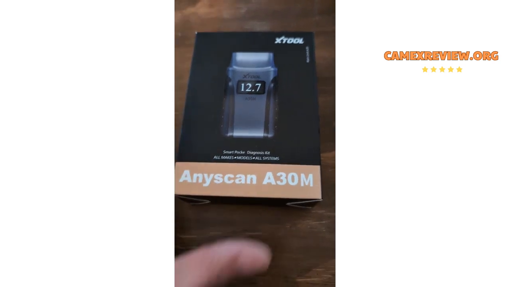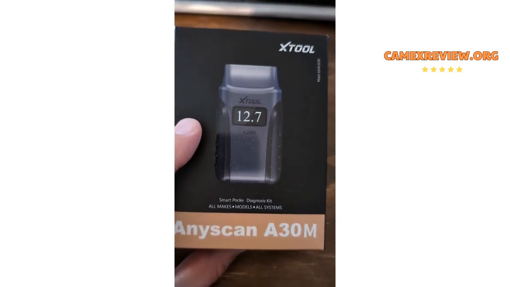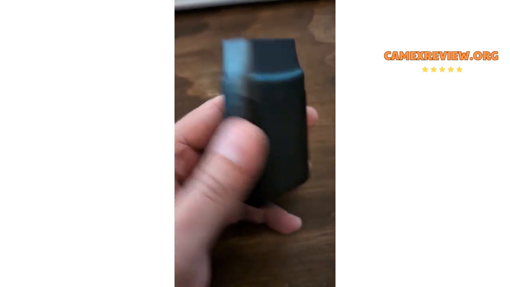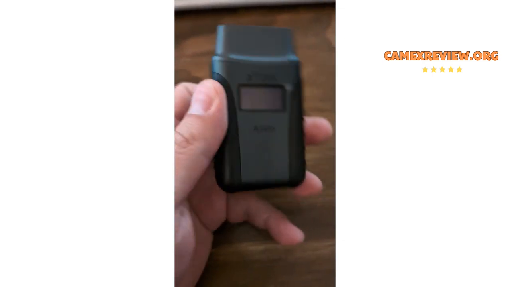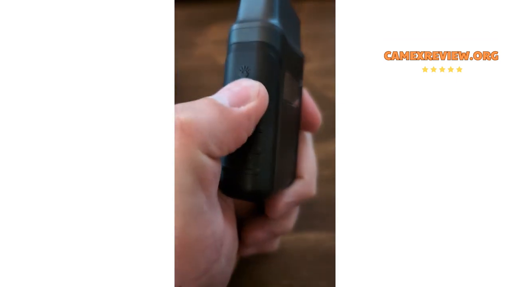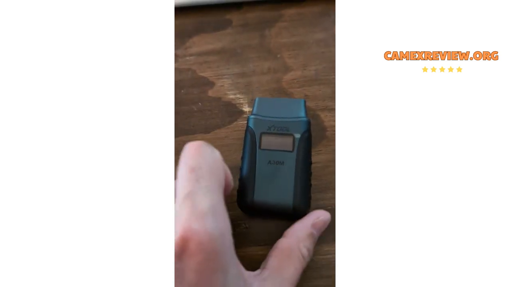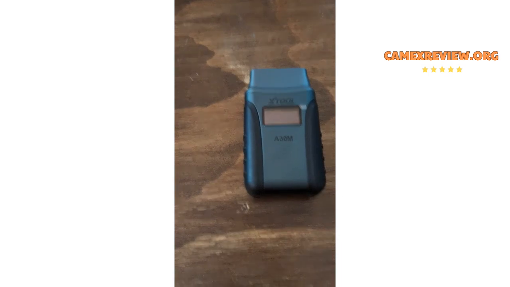I wanted to make a quick video because I was really impressed. This is the Anyscan A30M by XTOOL. Here it is. Build quality is really good. One of the cool features is a nice little overmolding here, and a little LED light to help you find your OBD connector, which can be hard in the dark underneath the dash. Anyway, this is a really great mobile tool.